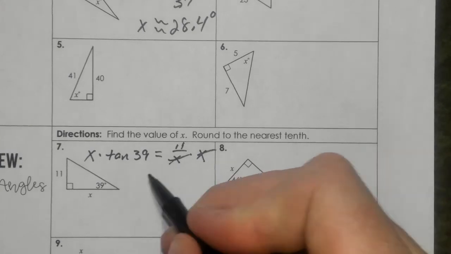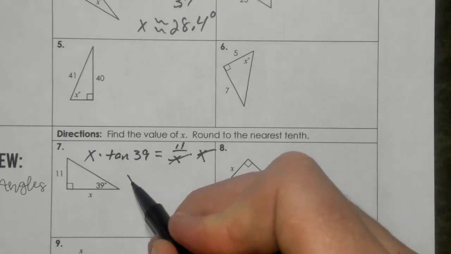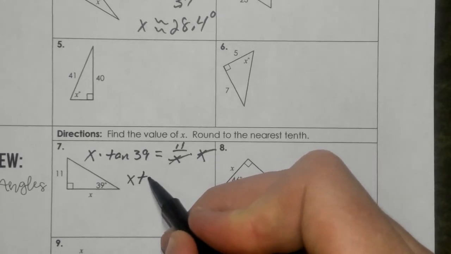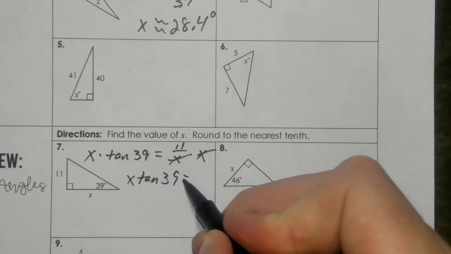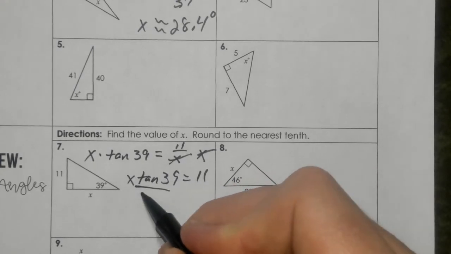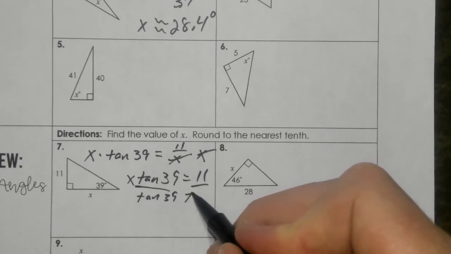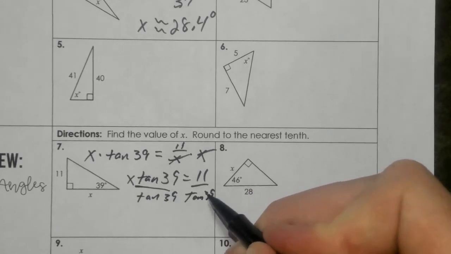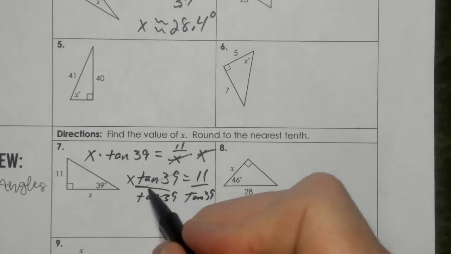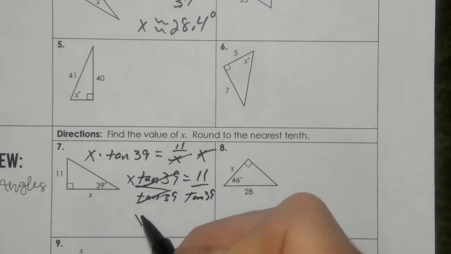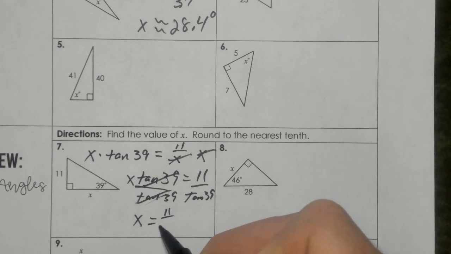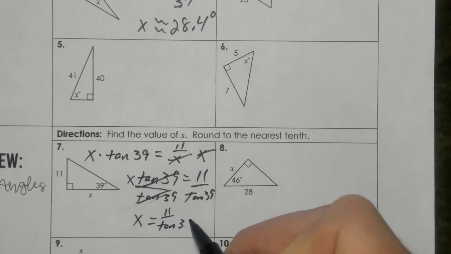These two cancel, so I have x tan 39 equals 11. Now I'm going to divide both sides by tan 39. Okay, so they cancel over here, and I'm left with just x equals 11 over tan 39.